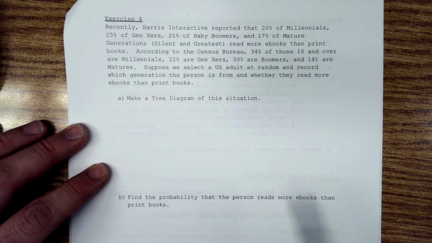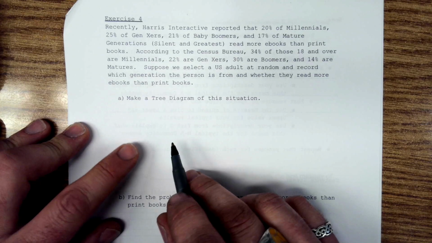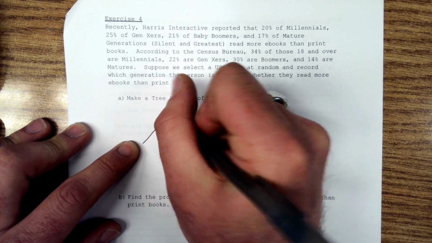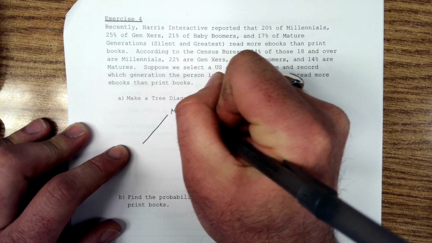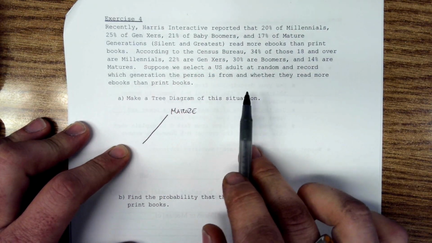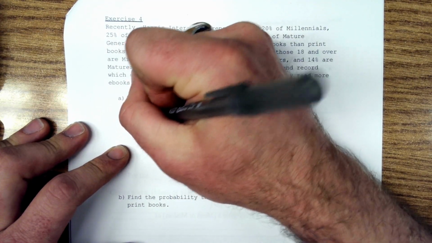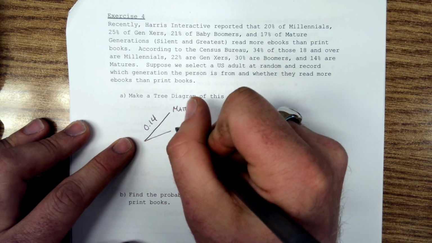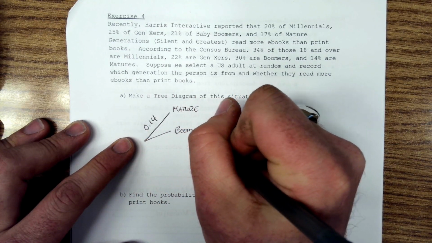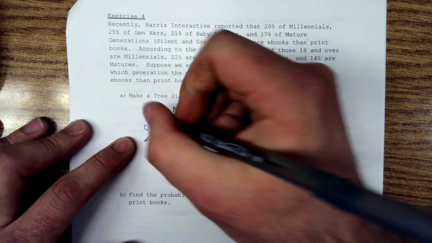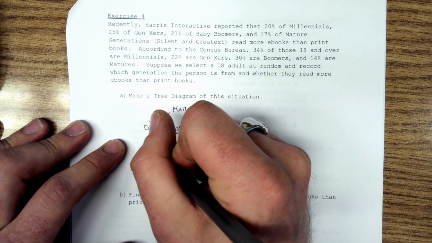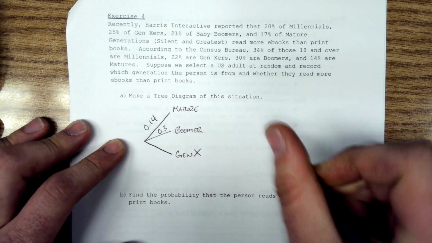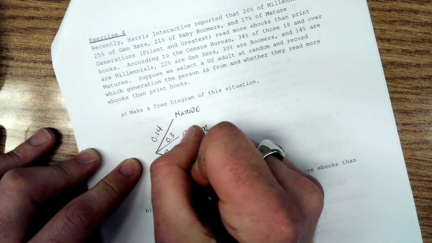So let's see here. We can have multiple branches depending on what we've got. So we want the generation to come first. So let's start with the oldest generations, the mature generations. That is 14% of the overall population, or at least it was at the time that this question was written. Next oldest would be the baby boomers. That is 30% of the population, 0.3. The next oldest group would be Generation X, 22% of the overall population.